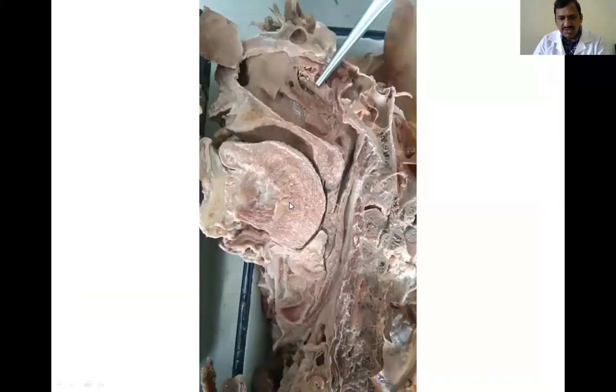If you reflect this further, you see here the hiatus semilunaris. Above this hiatus semilunaris, this elevated area you call the bulla ethmoidalis. And here is the frontal sinus. It opens into this hiatus semilunaris.